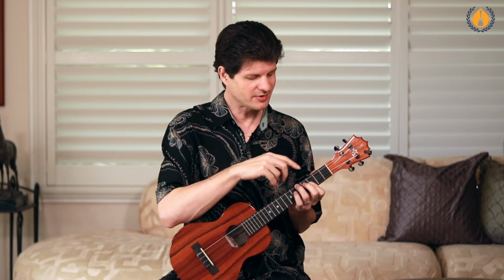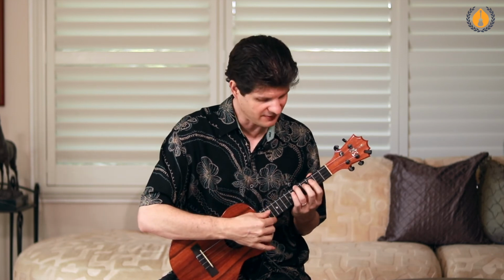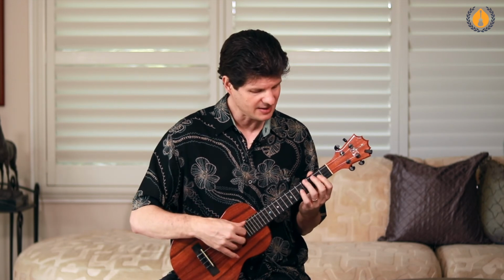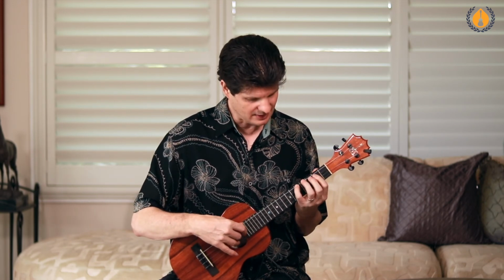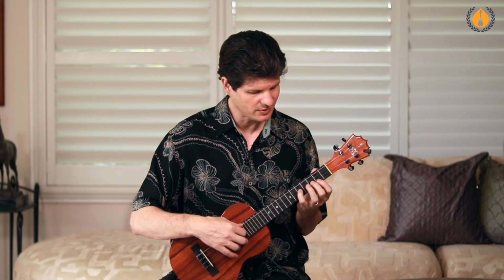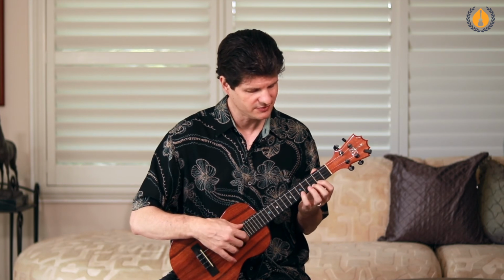Once again, let's try it in C. So just to remember the shape, go back to third position, play your A shape, 5, 4, 3, 3. Back up a fret, then play the pattern, 1, 3, 4, 1, 3, 4, 2, 4, 1, 2, 4.